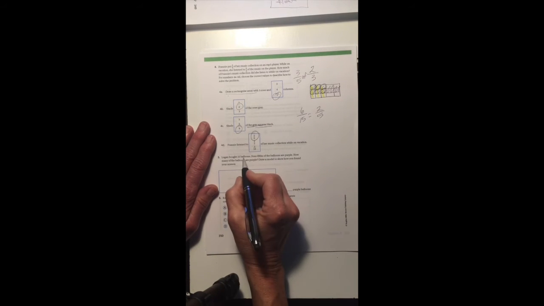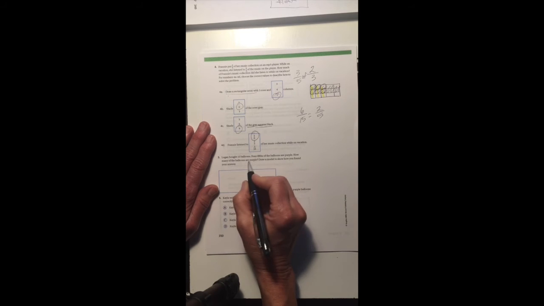Okay, on number 5, Logan bought 15 balloons. 4/5 are purple. How many of the balloons are purple?